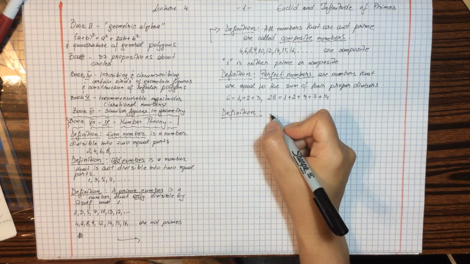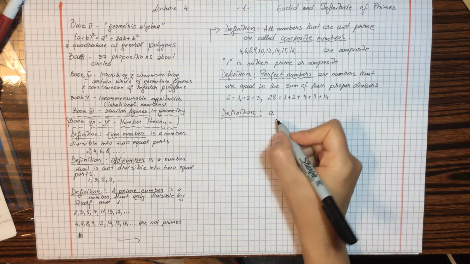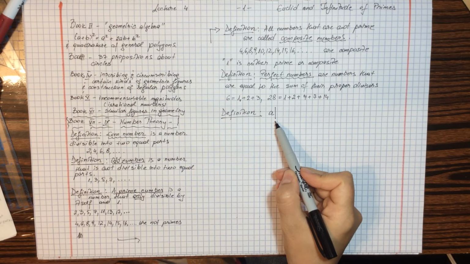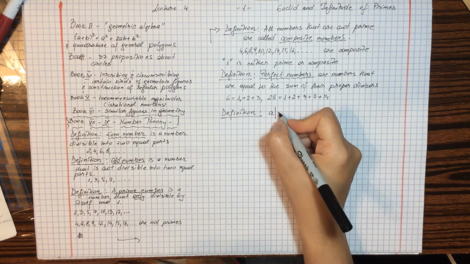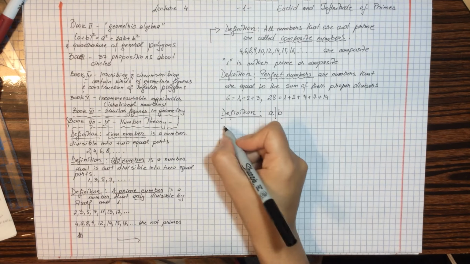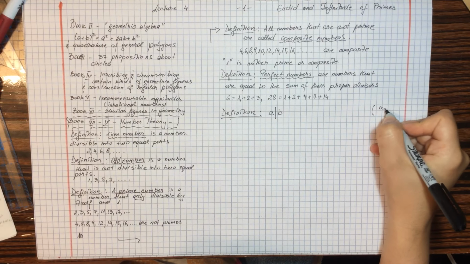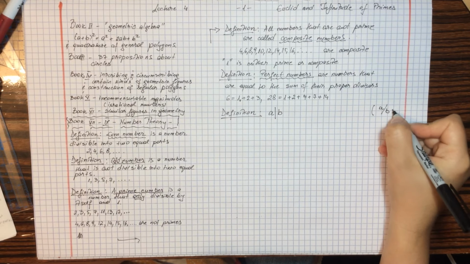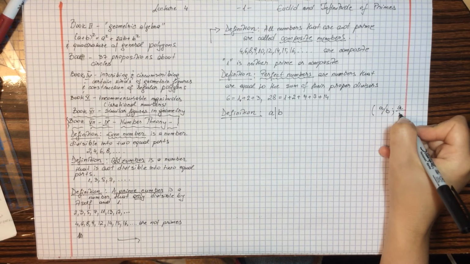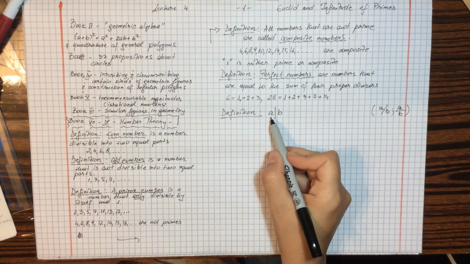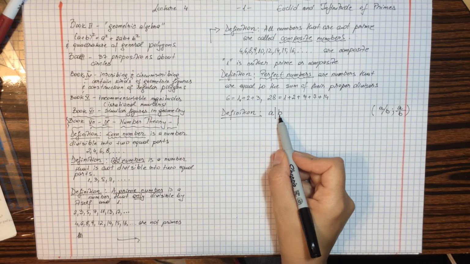We say that number A, this line means divides into, not divided by. A divides into B. This is different from saying A divided by B or A divides B. Not the same thing.